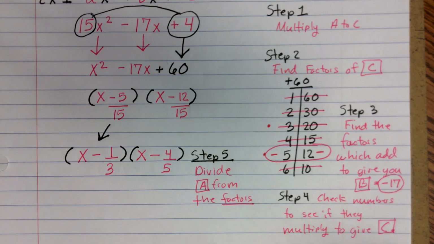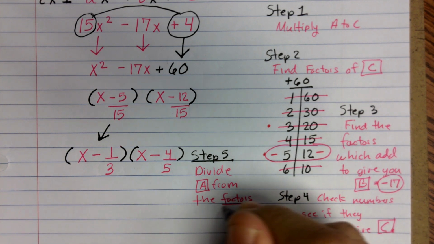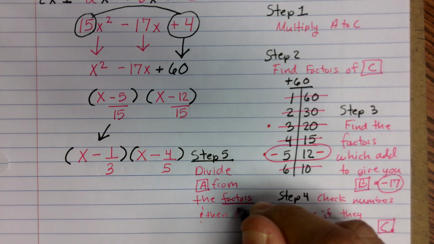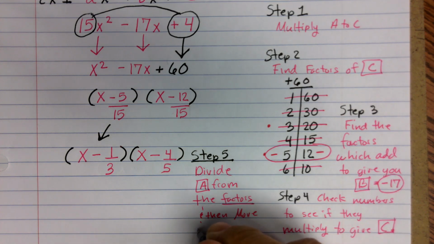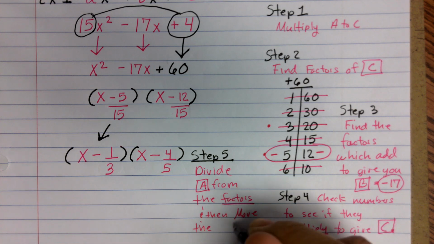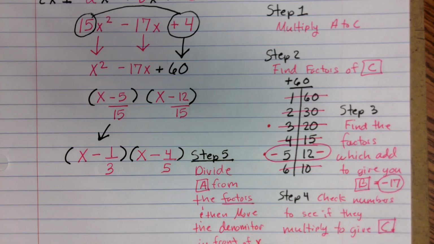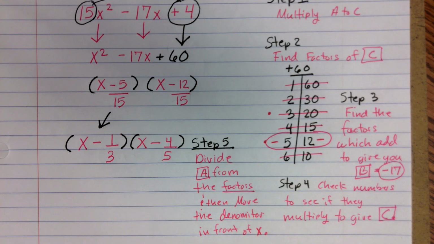So now that we divided this out and simplified both of these, we're going to continue with step 5, because not only are we dividing a from those factors, but then we also move the denominator in front of x. So let me show you what I mean by that.